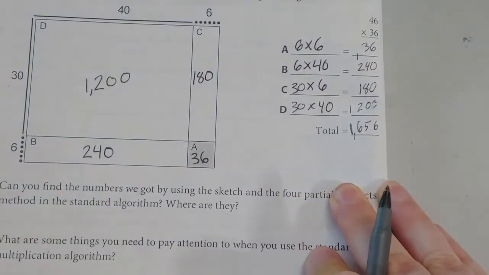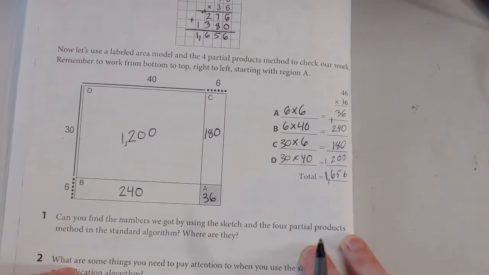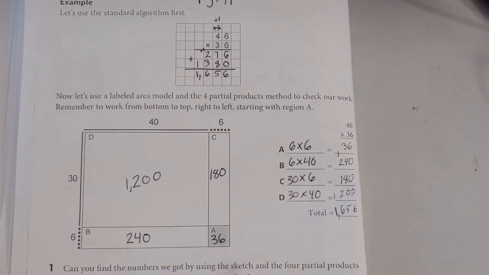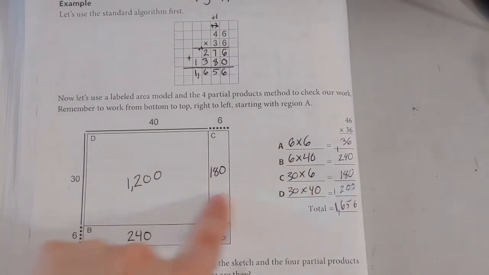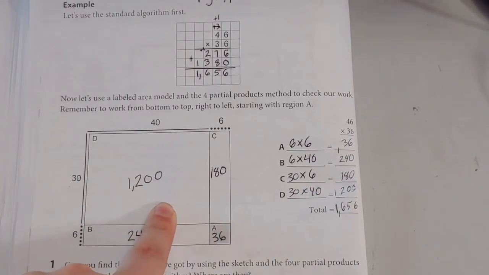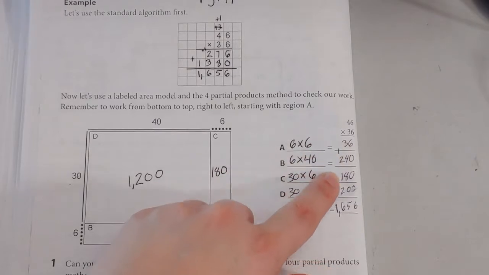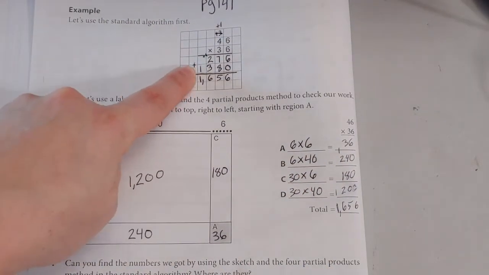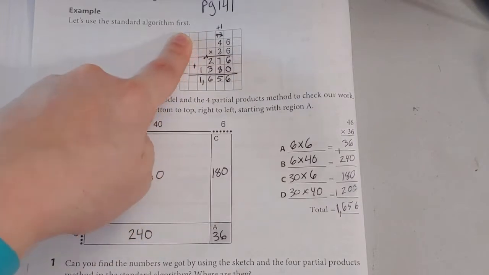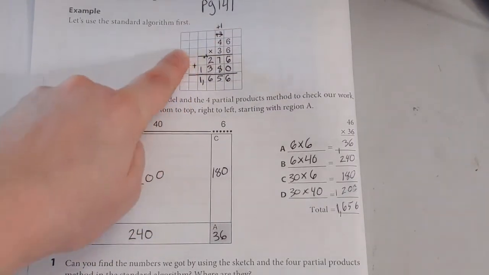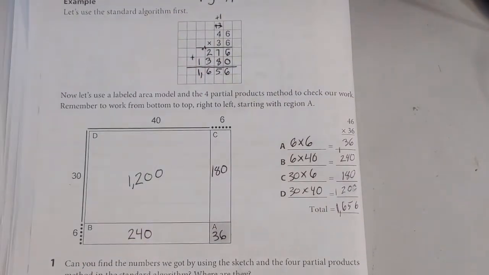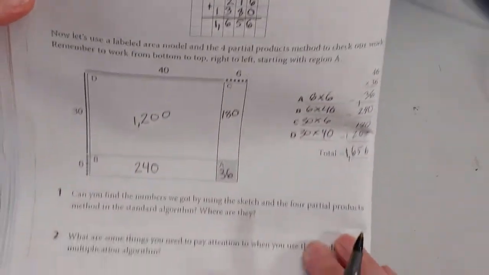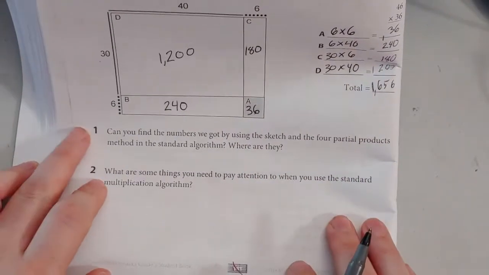So we end up getting the correct answer from both models, but thinking about efficiency, so fast, easy gets you the right answer. Yes, these are easy, but they're not really fast, and you could very easily mix up the numbers in the places and get the wrong answer, versus this has way less steps in it, which is why we call this the standard algorithm, because it's the fastest way to get the correct answer. So pause here and answer 1 and 2, please.